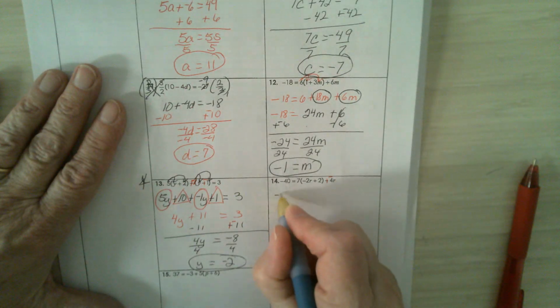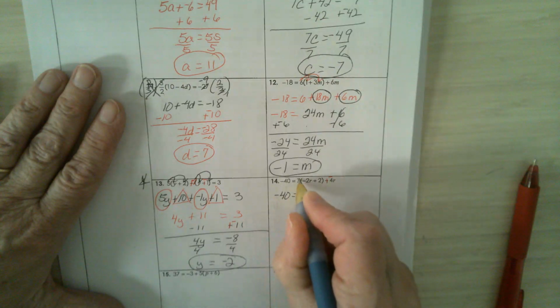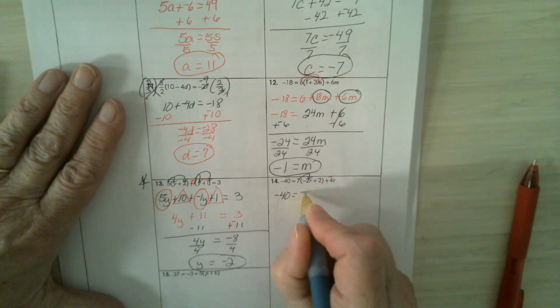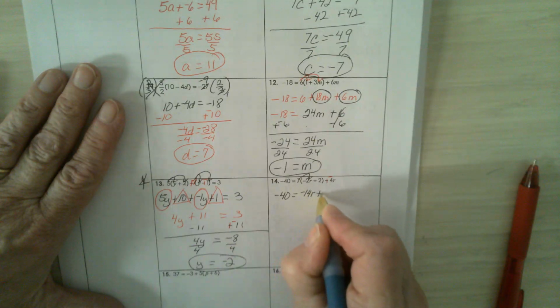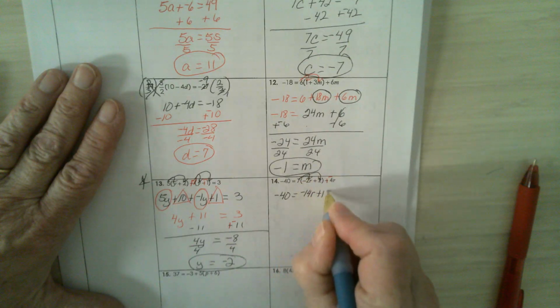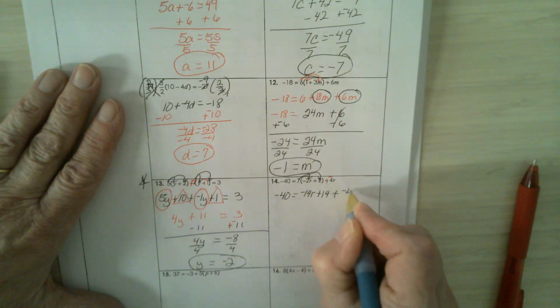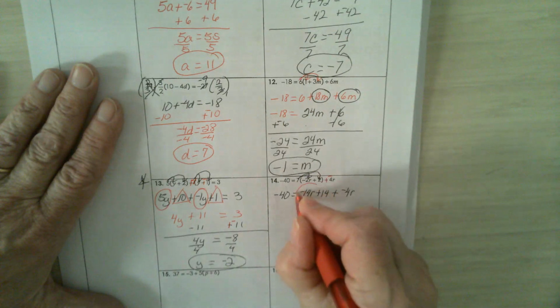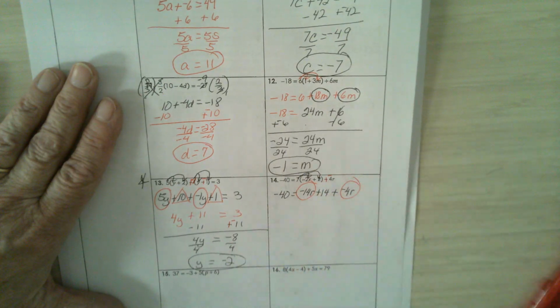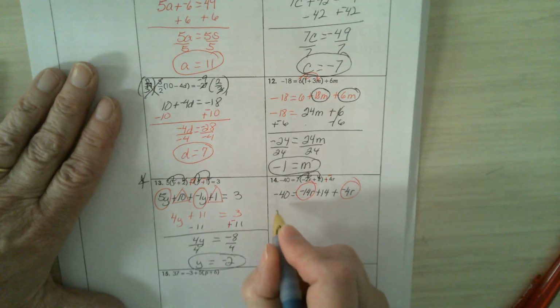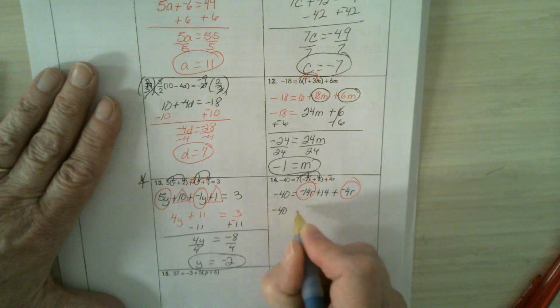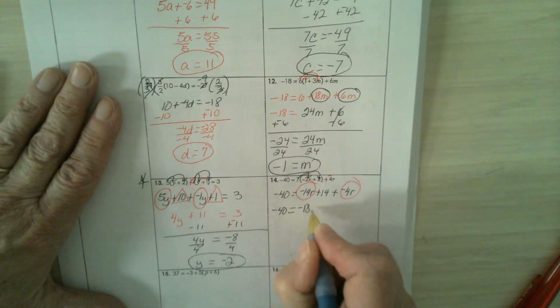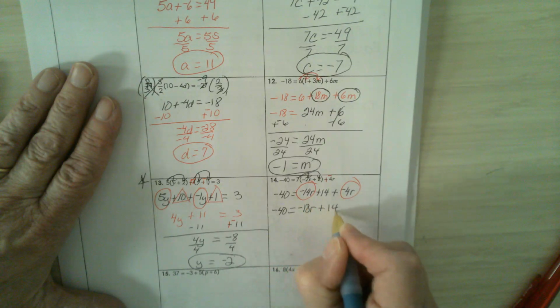Now let's go. We have negative 40 equals 7 times negative 2r is negative 14r. 7 times 2 is 14, plus a negative 4r. Okay, our like terms, negative 14r and negative 4r, that makes a negative 18r. So negative 40 equals negative 18r plus 14.